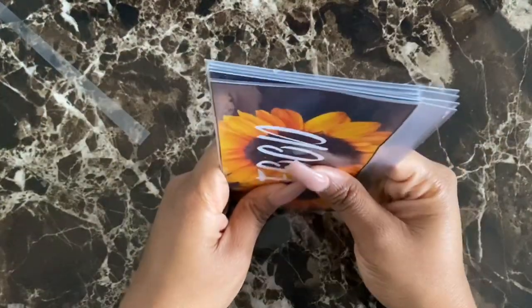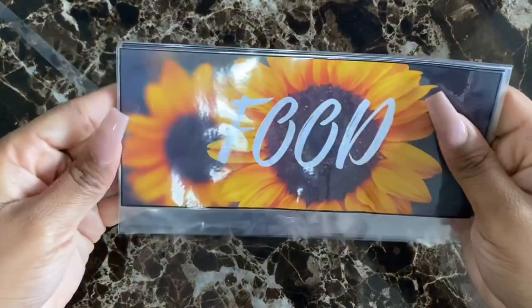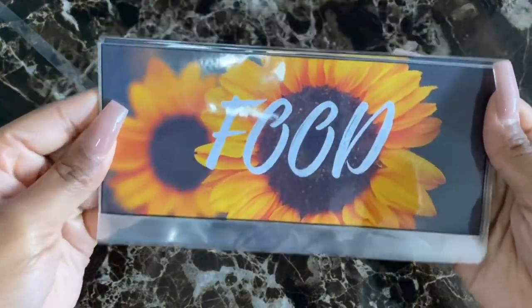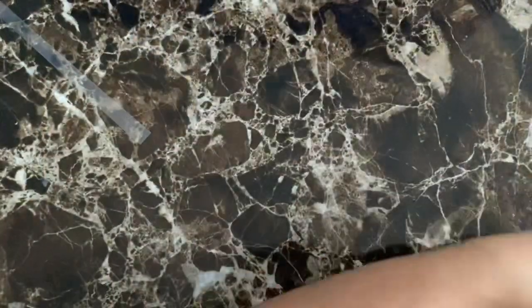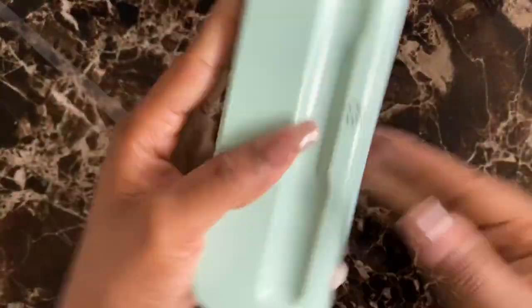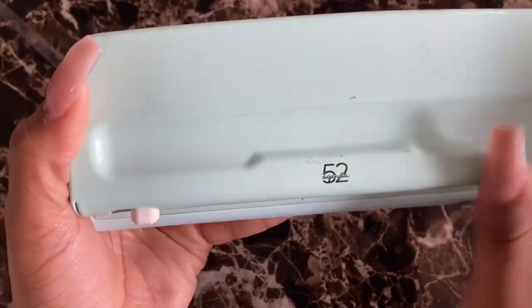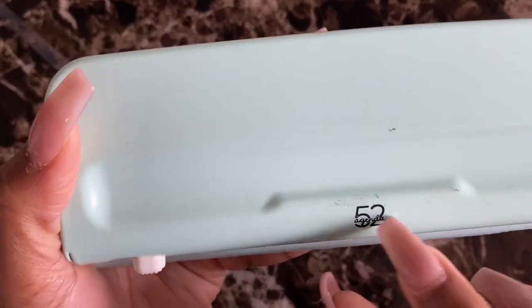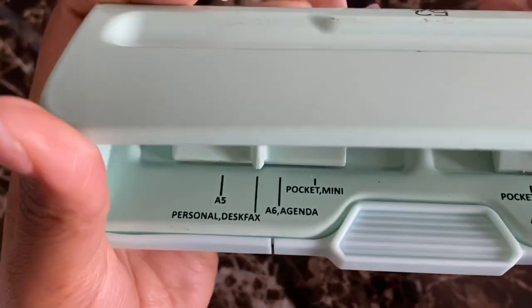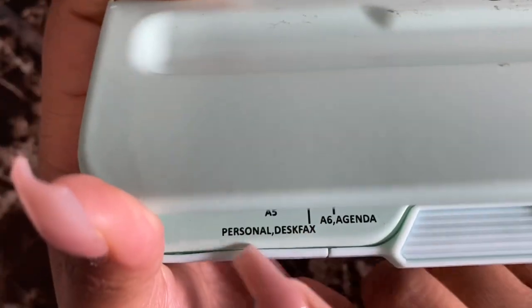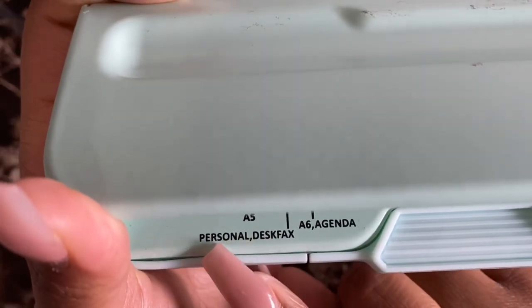So now that I have all of my envelopes cut out to the correct size, I just went ahead and lined them all up, making sure that they were straight. So the next thing I need to do is just go ahead and take my 6-hole punch. This is a 6-hole punch from 52 Agenda. I got it from Hobby Lobby. Now you need to set it for personal.